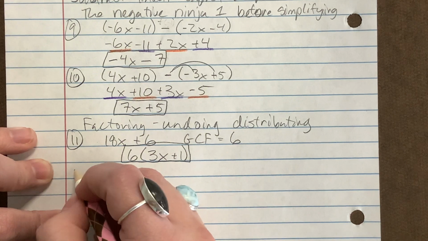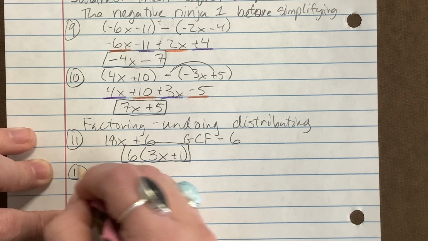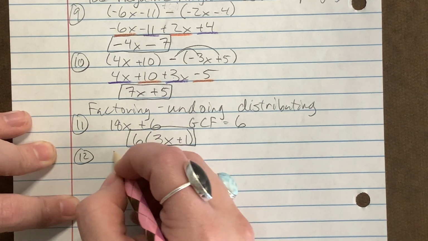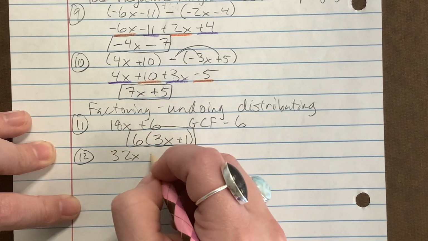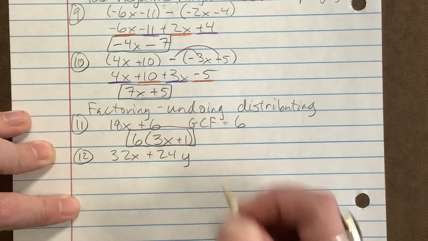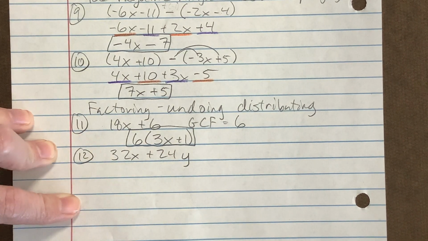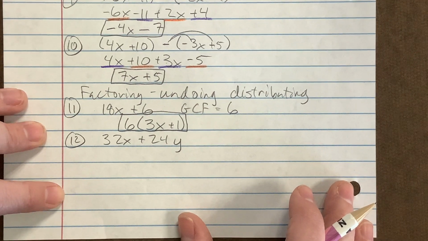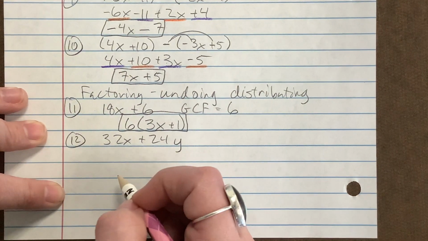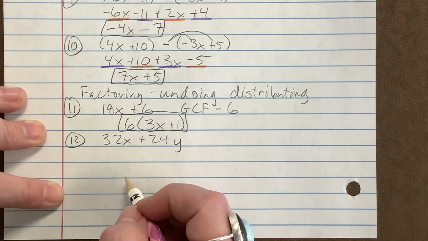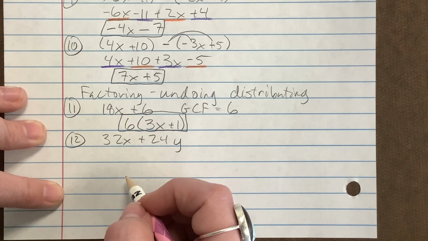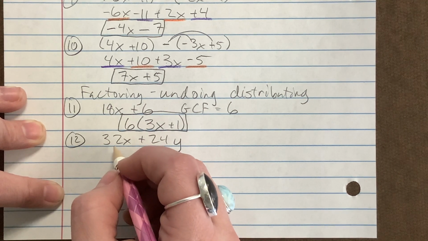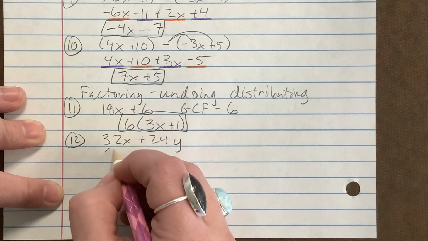Now the next one's a little bit trickier. So this one is 32x plus 24y. All right, and I can't just look at that and think to myself, I mean, I can because I know what the answer is. But if you look at those and you can't figure out to yourself what number goes into both of those, or the biggest number that goes into both of those. Sorry, keep yawning. Whew. Apparently it's my nap time.